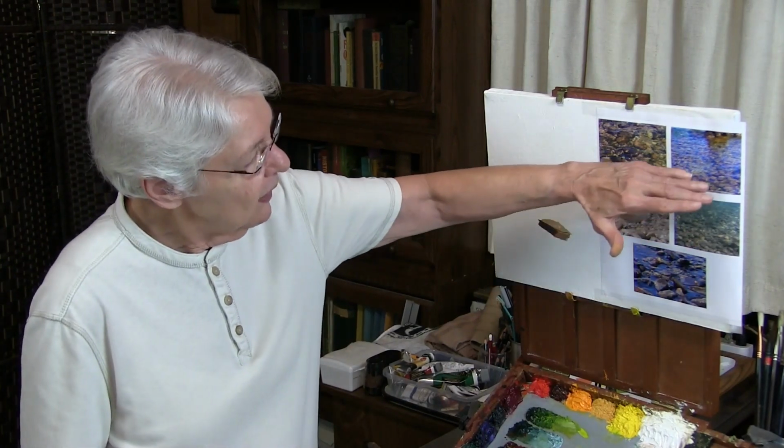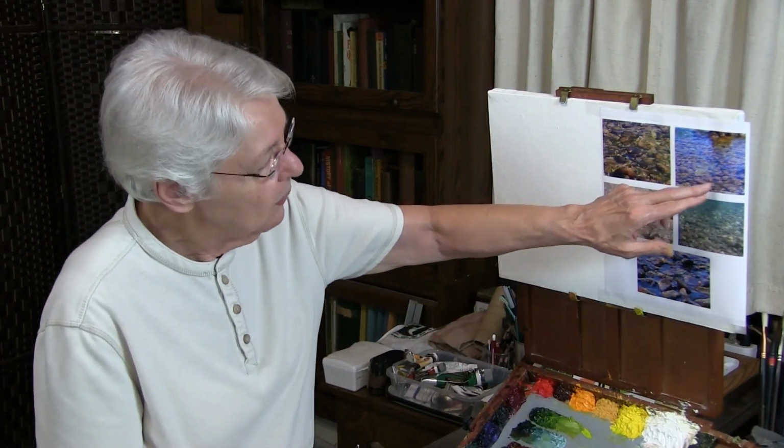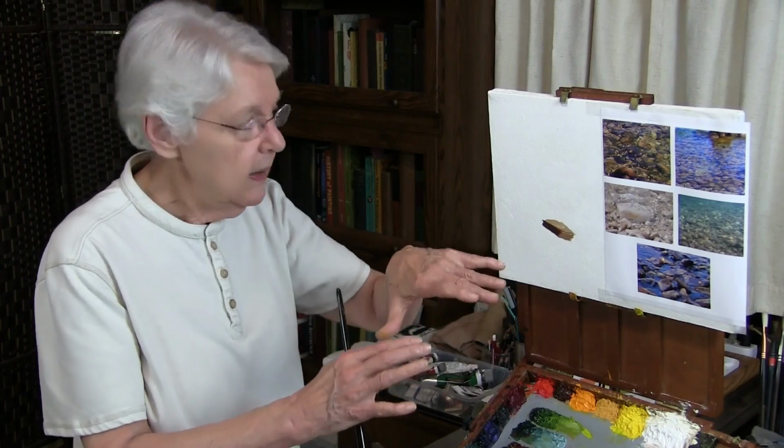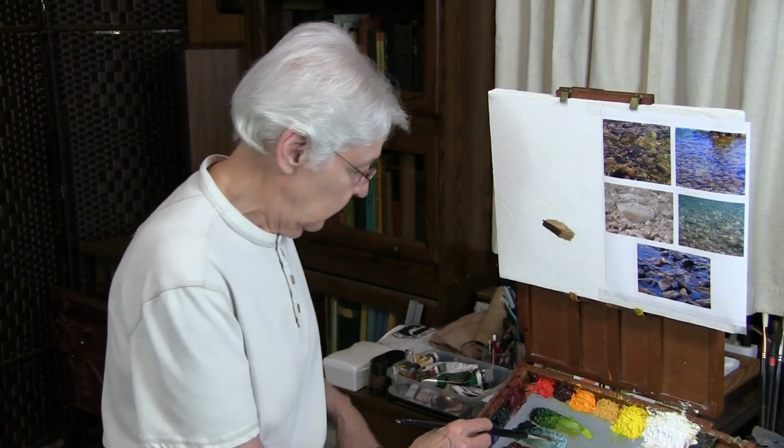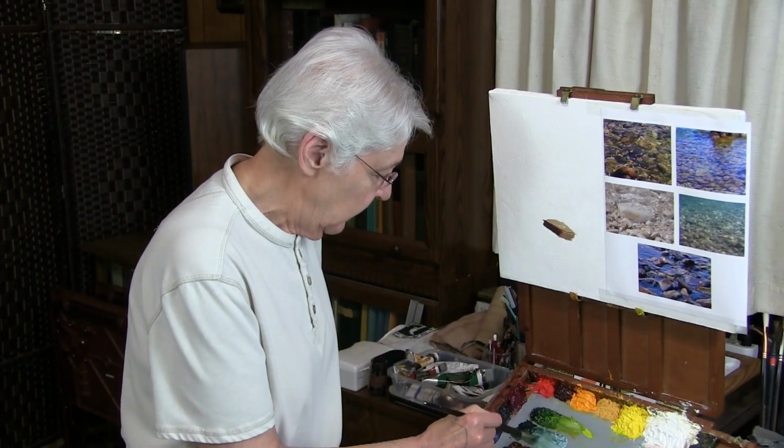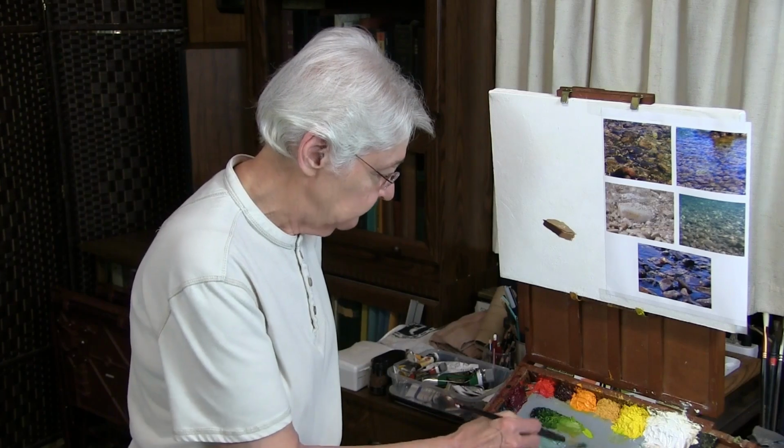Well, first of all, we see around or in between the rocks, we see sky, the color of the sky reflecting. And so we might see something like this, and then we'll see, is that dark or is that light?